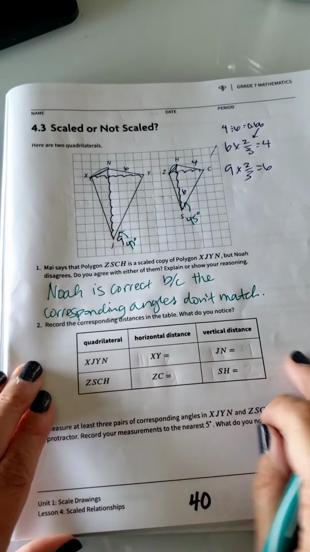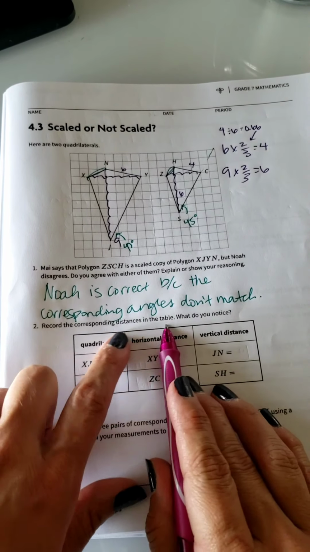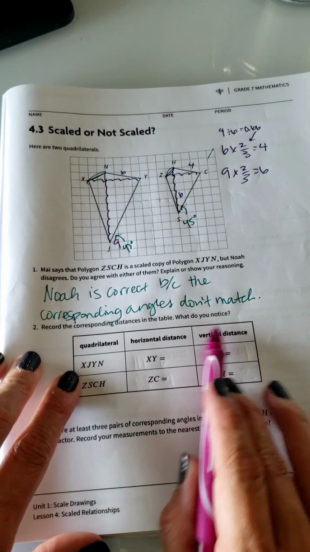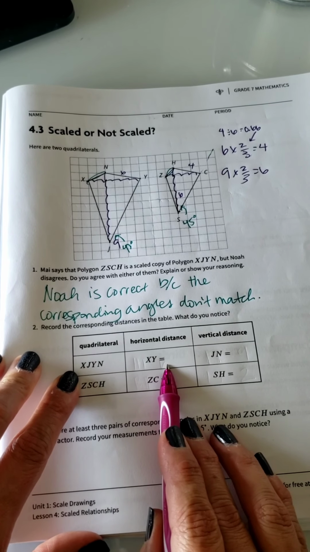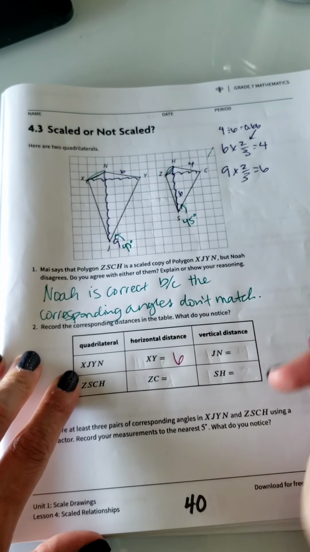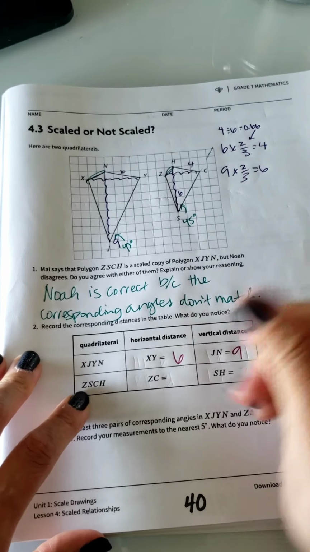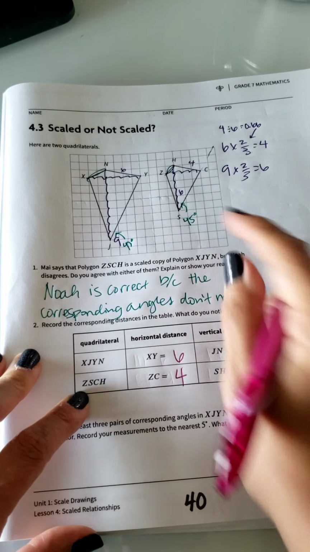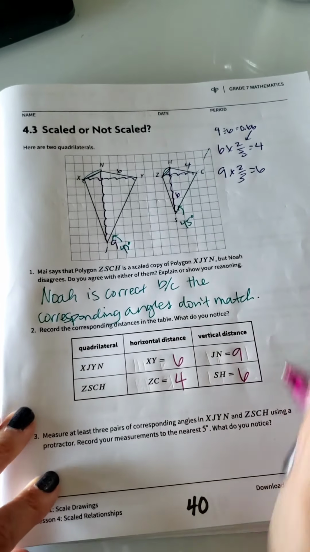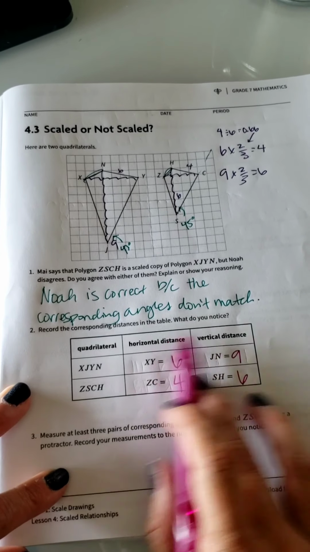Okay, then we're going to come down to number 2. Record the corresponding distances in the table. What do you notice? So XY, JN, XY is equal to how much? Well, we already have that. From X to Y is 6. From J to N, it's 9. This ZSCH, Z to C is 4. And S to H is 6. Okay. And then it says, what did you notice?